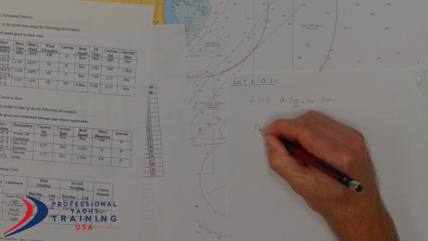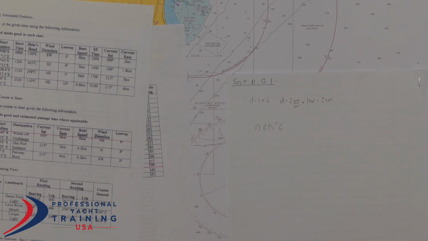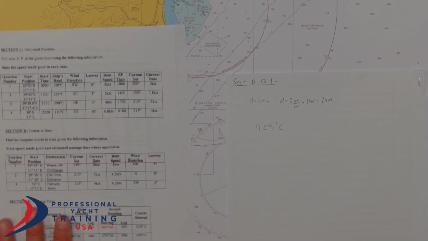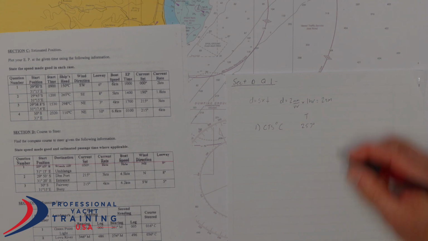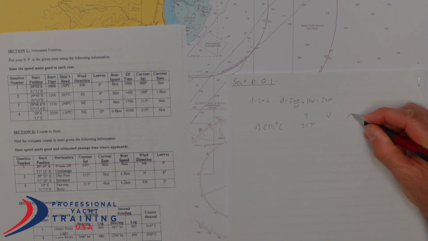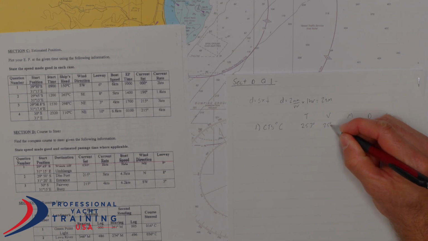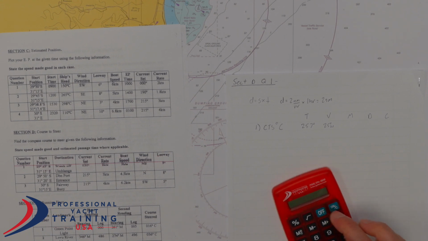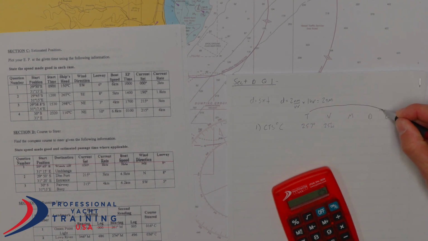The first answer that they've asked for is my course to steer. And specifically, they're going to want it in degrees compass because you want your helmsperson to steer that course. So I had said that it was 257 when I measured it on the chart, but that's degrees true. So we'll set up our normal table, TVMDC. Variation is always going to be 25 degrees west. If you need it, go to that calculator, 257 plus 25, because we are working from true towards compass. And in that case, we're always going to add west.